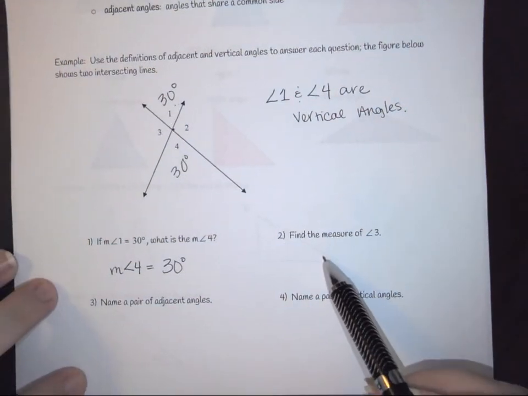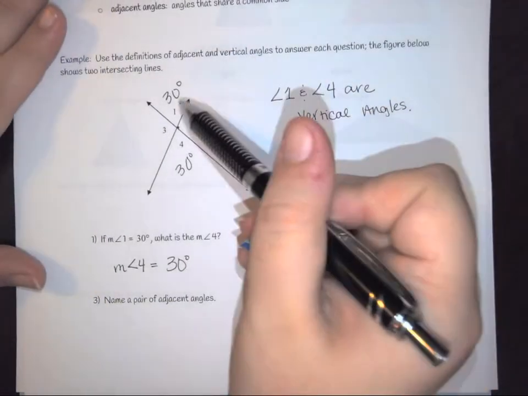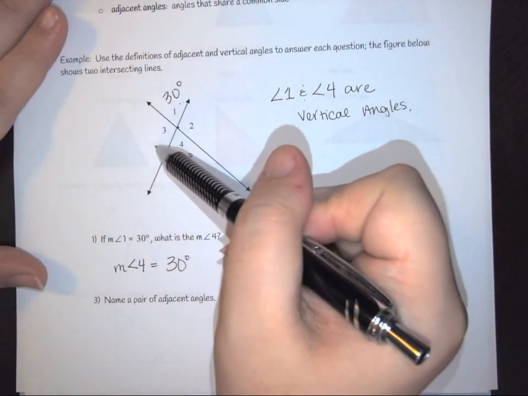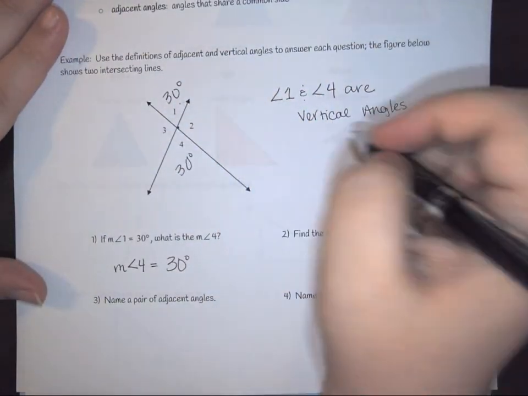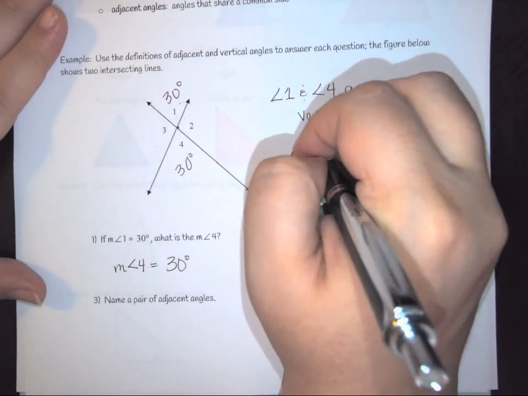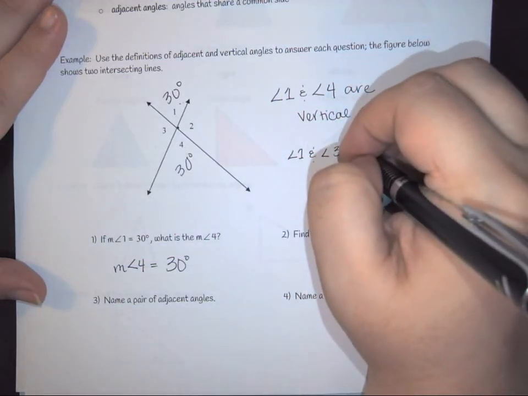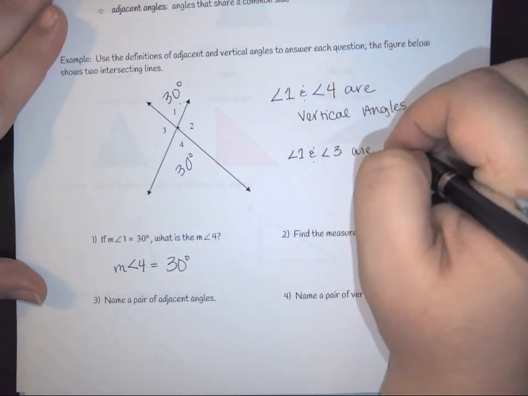Now the second question says find the measure of angle 3. So if we look at, say, angle 1 and angle 3, what do we know? Well, we know that angle 1 and angle 3 are adjacent.